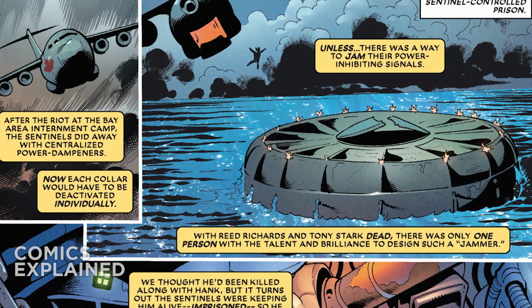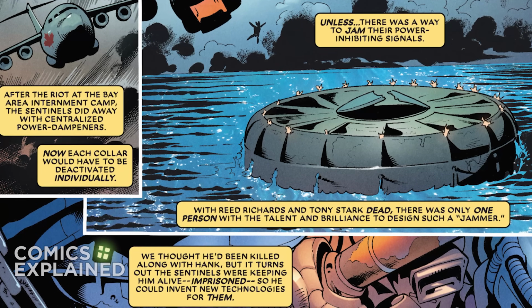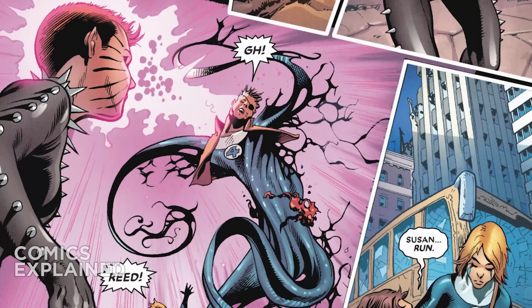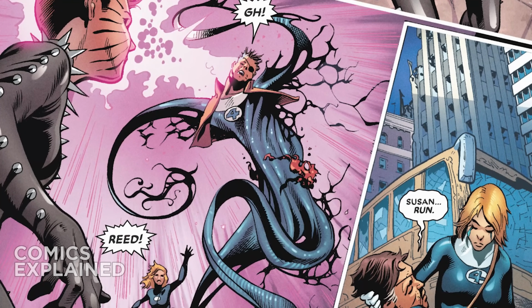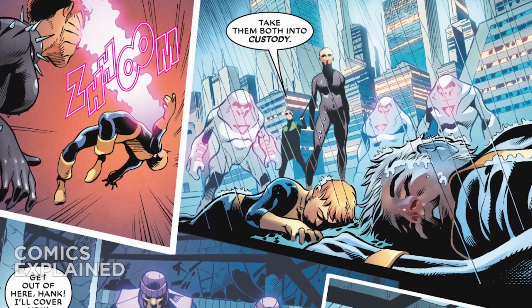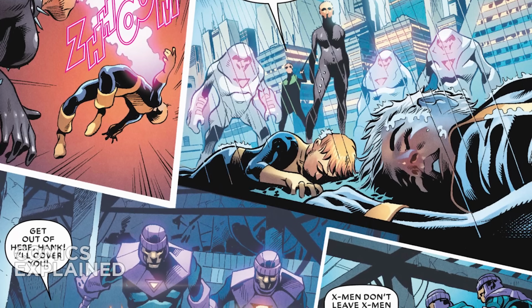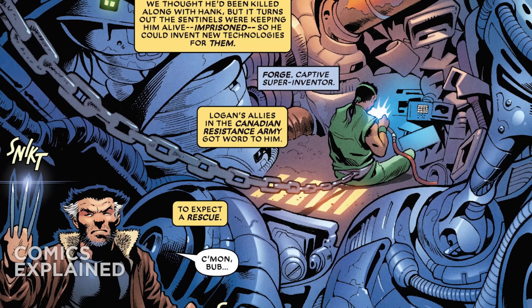And the reason why is because in order for this plan to work, these remaining X-Men, Kitty Pryde and everybody else, need to be able to deactivate their inhibitor collars. But Reed Richards of the Fantastic Four is dead. He was killed in the last video. Iron Man was killed in the last video. There's no one out there, right? Hank Pym, Ant-Man, Bruce Banner, there's nobody else with the level of wherewithal and technological prowess to deactivate these collars, except for one guy, Forge.